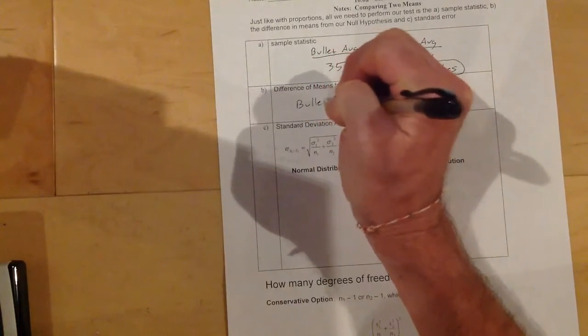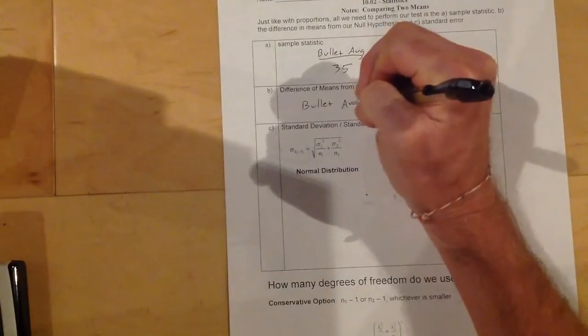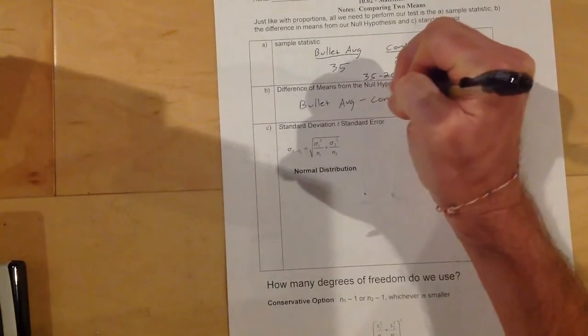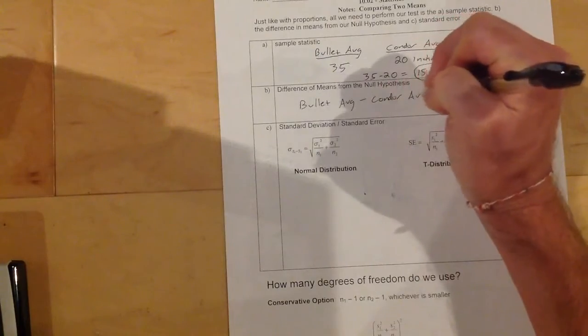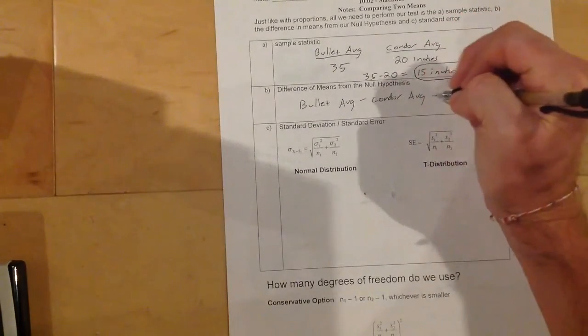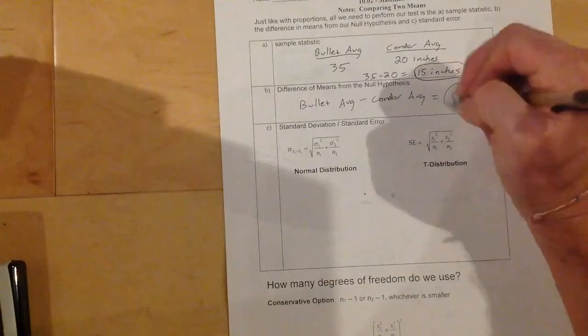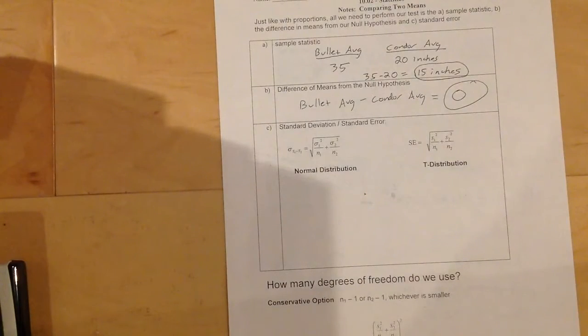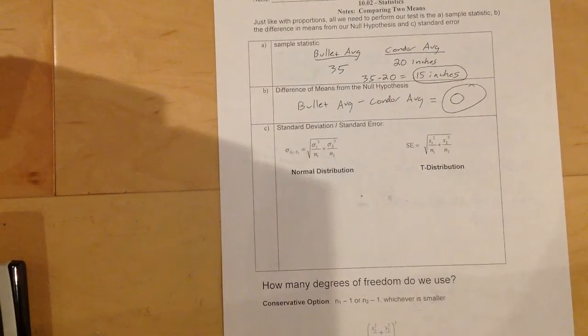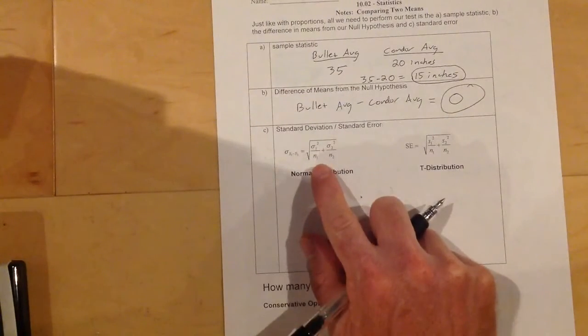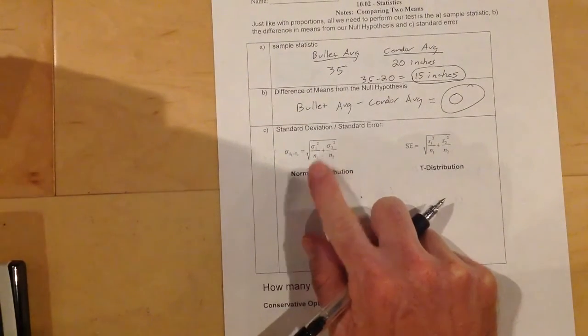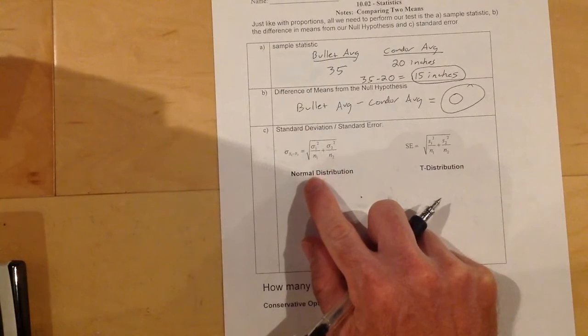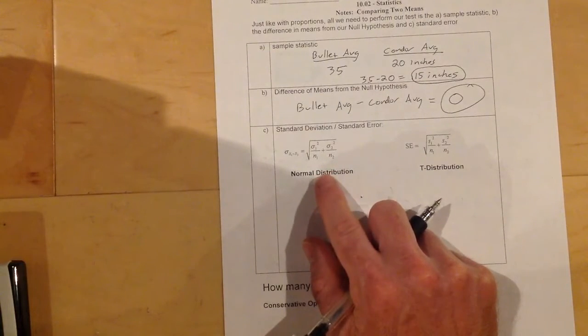So if we were to look at the Bullitt average minus the Condor average, that would just work out to be 0 because the null hypothesis assumes that those two things are the same. Right. So standard deviation, all right. Again, if you know the population standard deviation, which we never do, we would use a normal distribution.